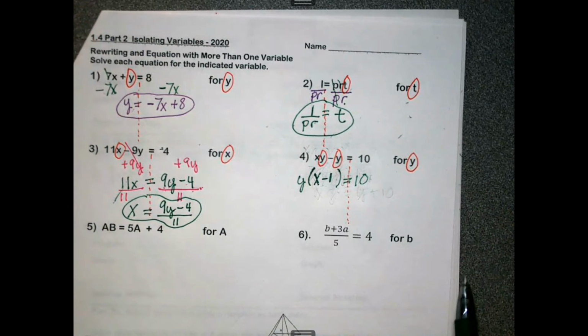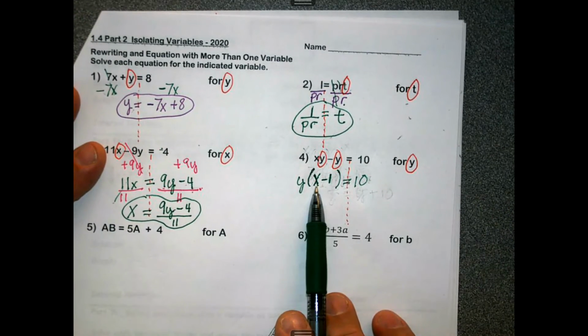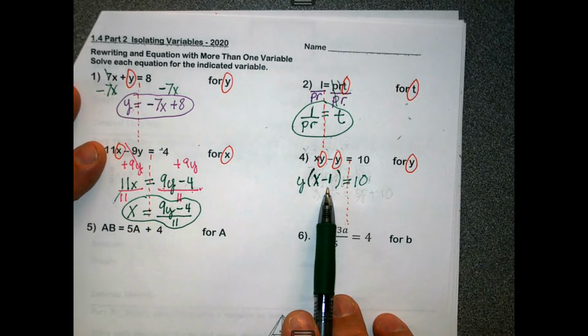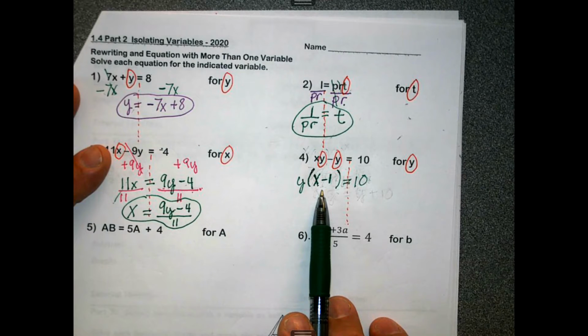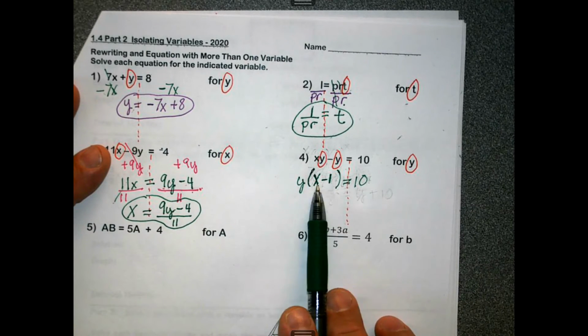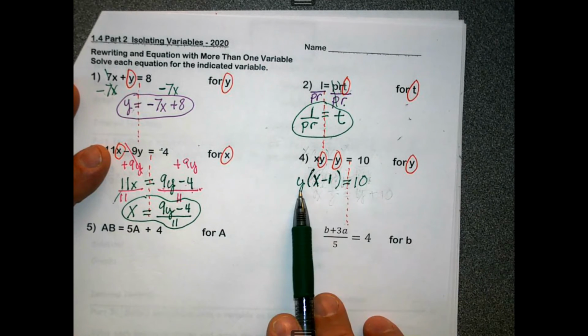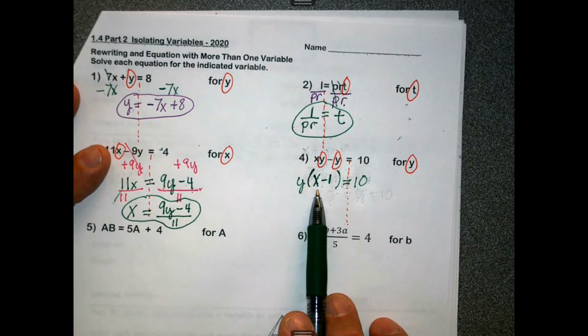Now here's why I used the distributive property backwards, or undistribute. By putting these in parentheses, I made this a quantity. Now this is one number because of PEMDAS, right?